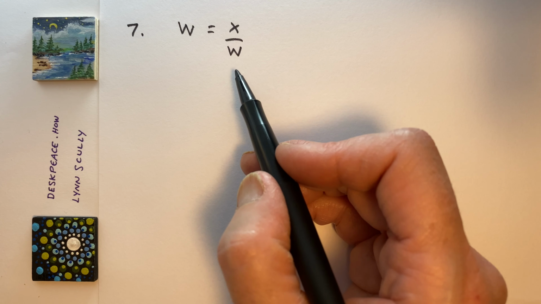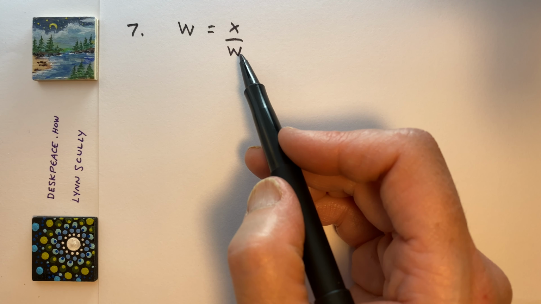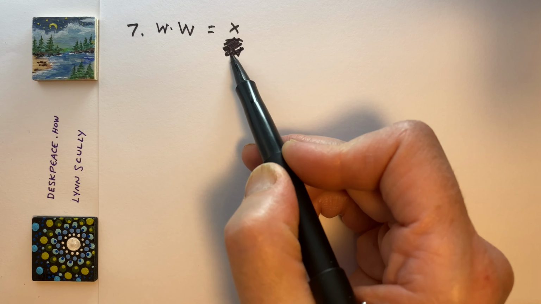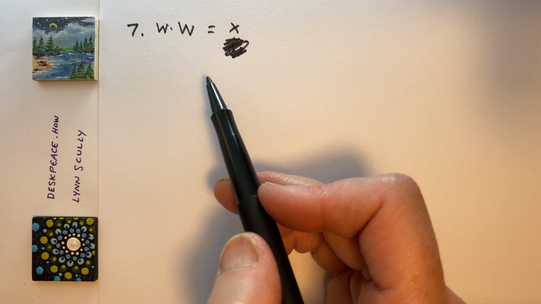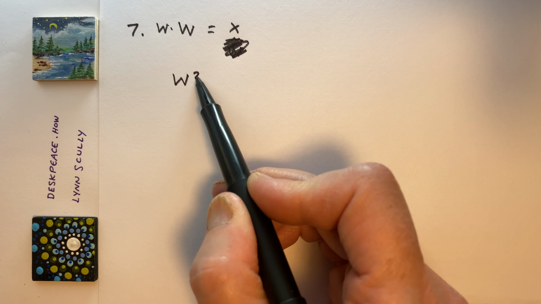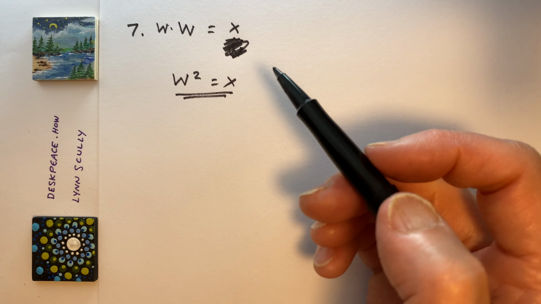Number 7, w equals x over w. I want to get the x alone. W is attached by division. I'm going to move it by multiplication to the other side of the equal sign. We haven't really gone through this yet, but w times w is called w squared. W squared equals x. Why is it not 2w?